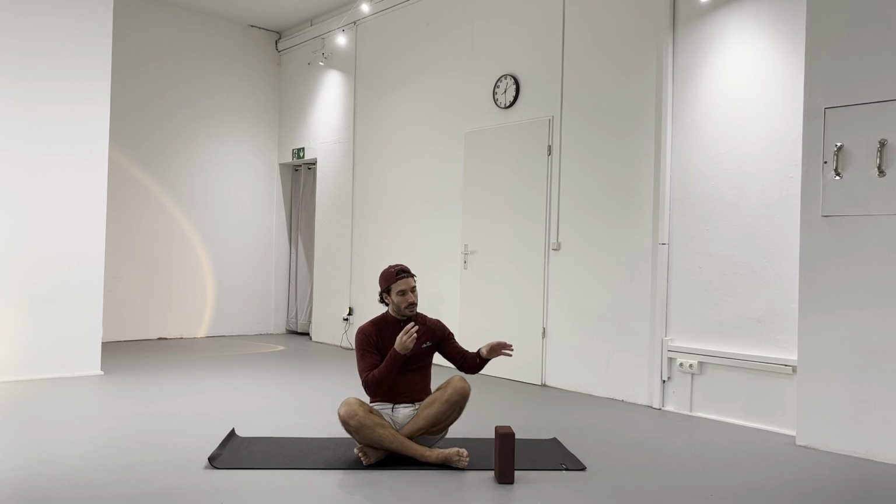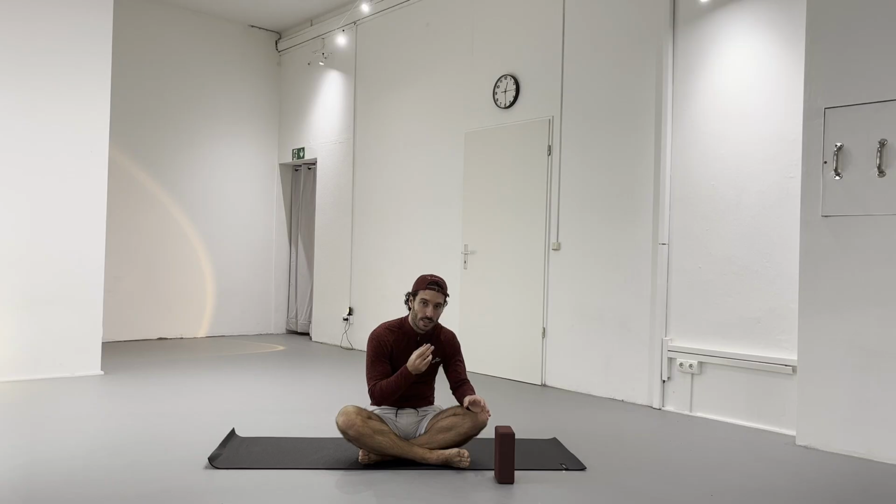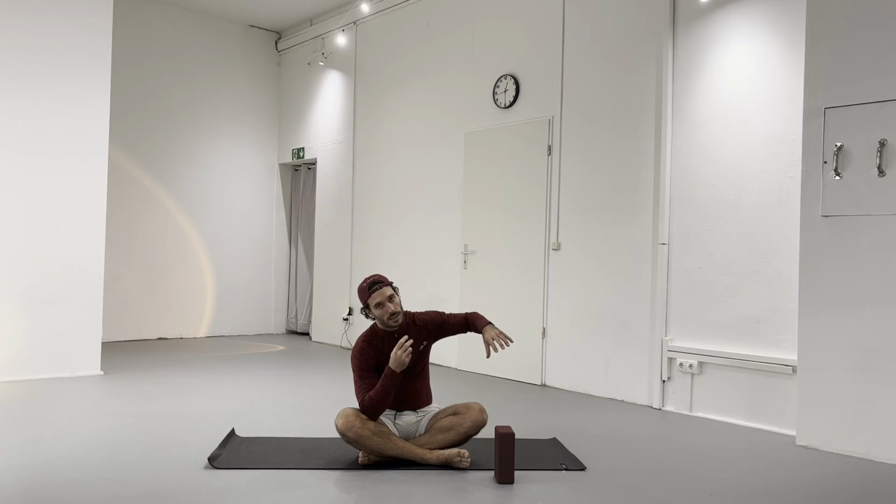So if you look at the intensity from 0 to, let's say, 5 to 10%, this is the intensity we normally would use for rehabilitation. So if you come off an injury, if you come off an operation, if you come off something that is hindering your range of movement, it's hindering your mobility, it's hindering your movement in general, that's where you want to move. It's really about getting your body and your nervous system back into the movements itself.